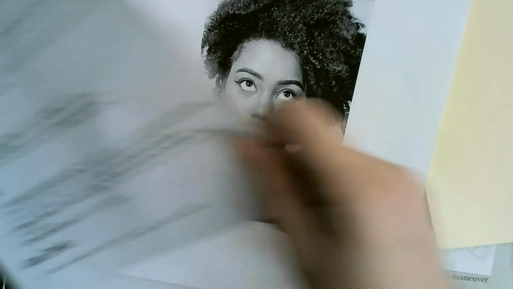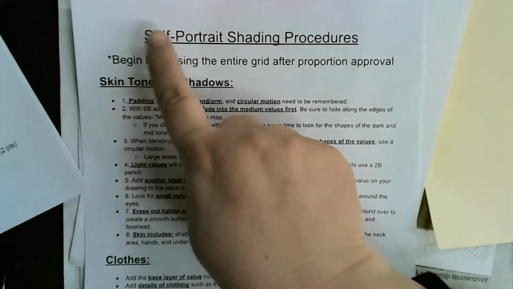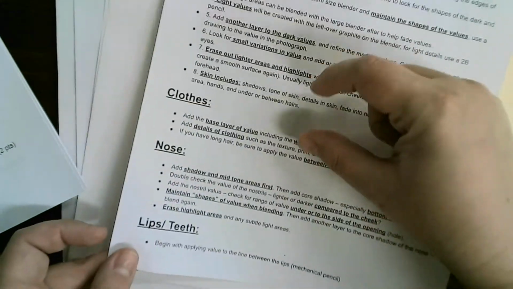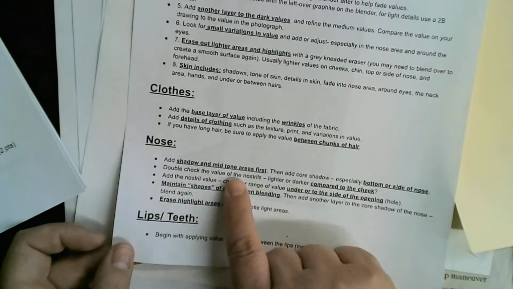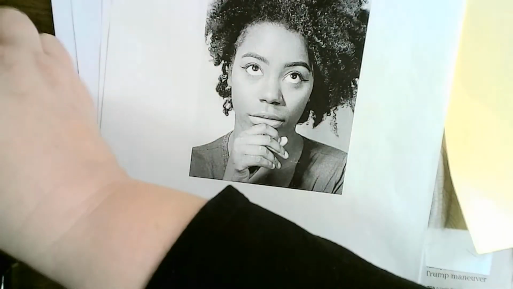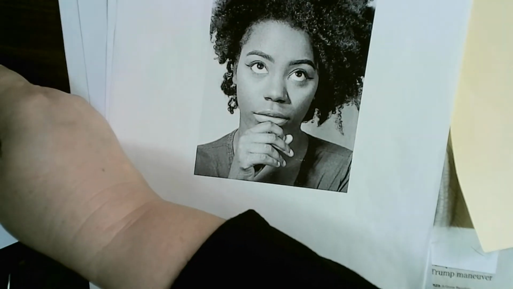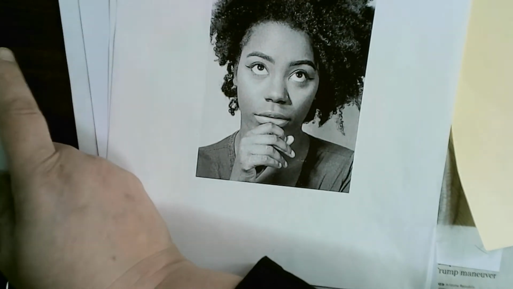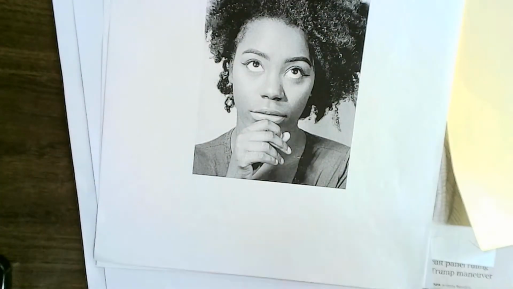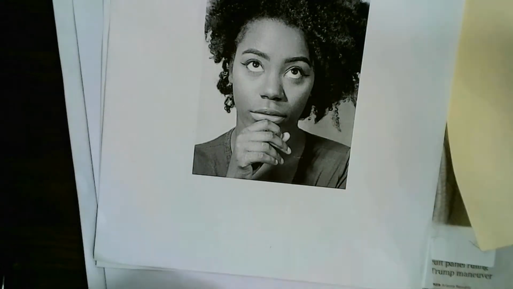I just wanted to point out that in the Google Classroom, it has the self-portrait shading procedure. So it goes through the steps to shade each feature, and it does go through adding shadow and mid-tone areas first for the nose. In the Google Doc, we're looking for a value of the nostrils and comparing to skin tone on the cheek. And then of course there's a lip question that we'll get to in the next video.